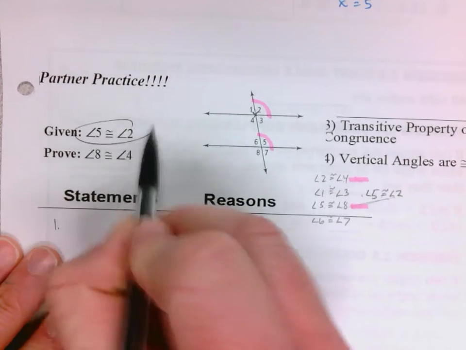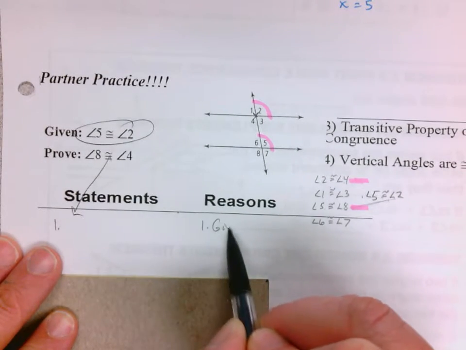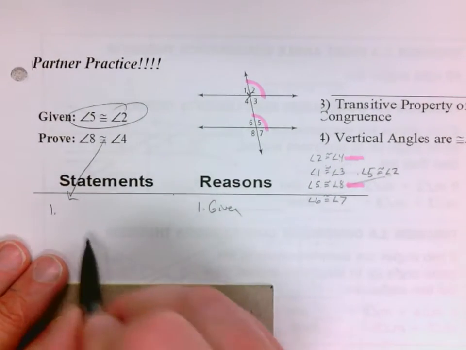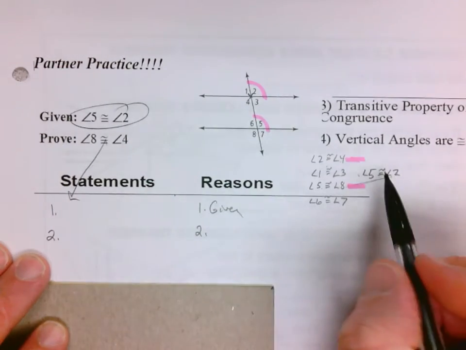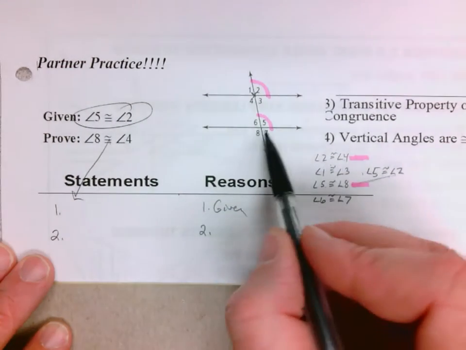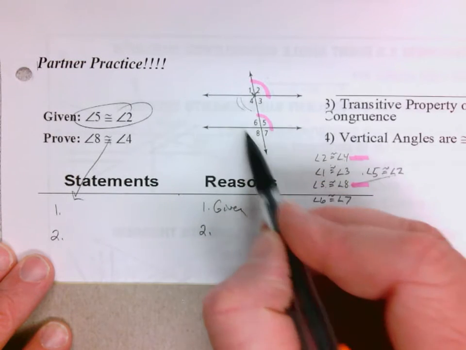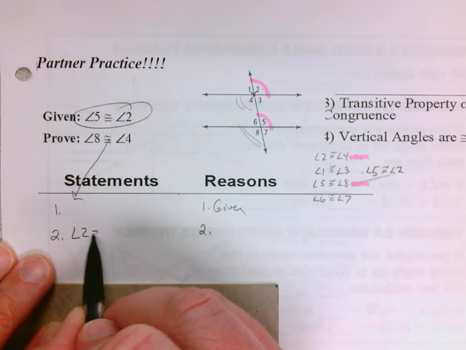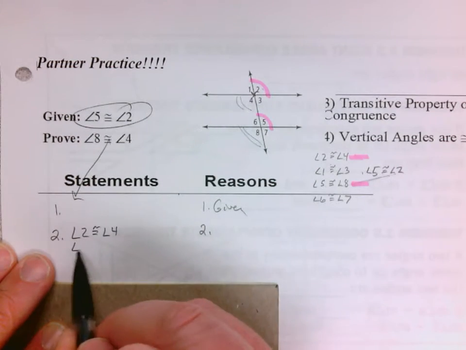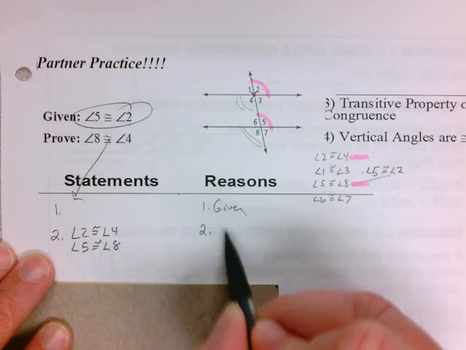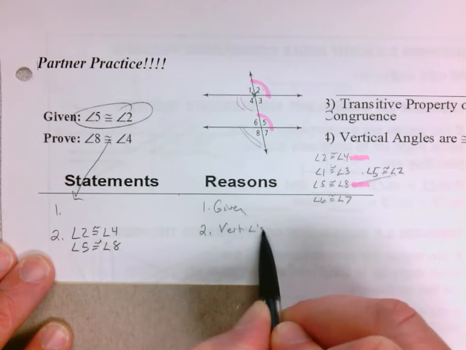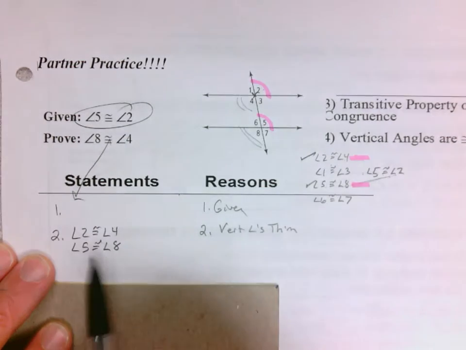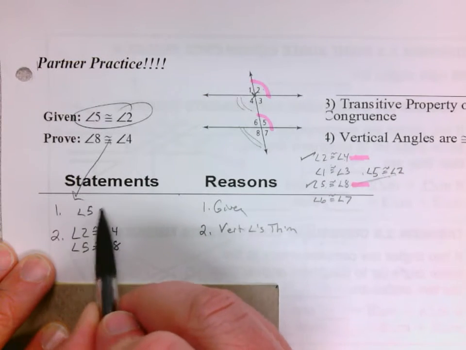So, I'll let you write the given. And you need to do that. I'm just saving time on this video so you don't fall asleep. Step 2, list your stuff. I need to show that 8's congruent to 4. Well, I know 2's congruent to 4. And I know 5's congruent to 8 because of the vertical angles theorem. So I use my two things here. I also know 5 is congruent to 2.